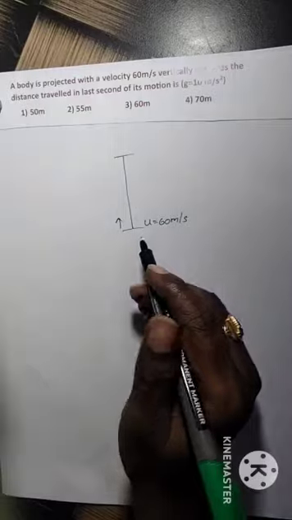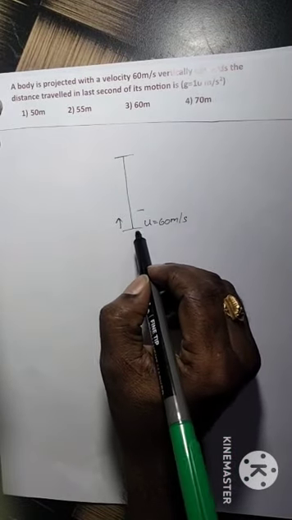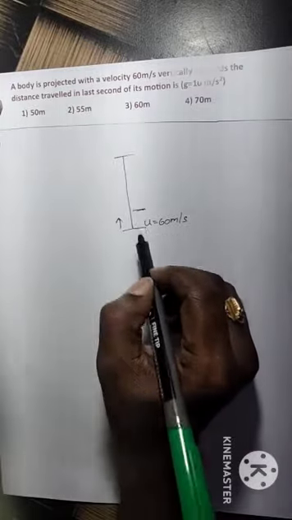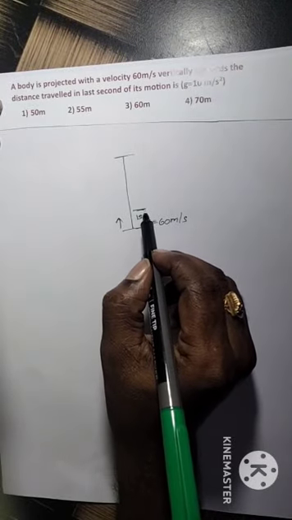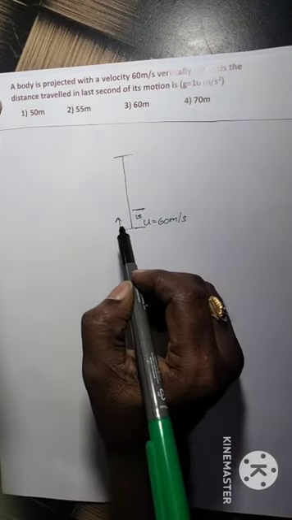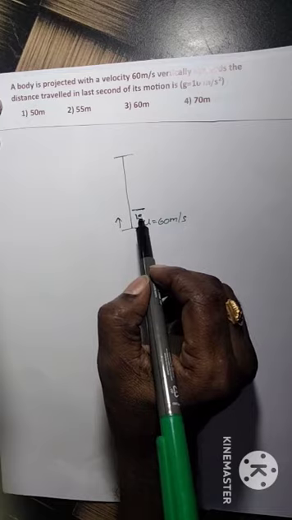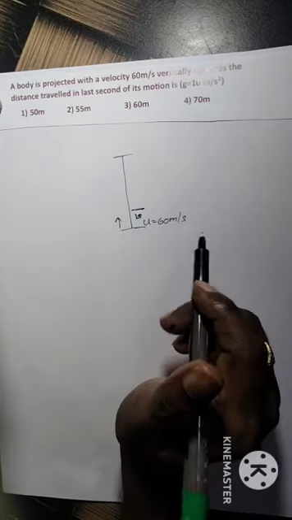It is the entire journey's last second. That means it goes up and comes back down. For example, from here to here the time taken is 1 second, and in this last second what distance it traveled, that we have to find. It goes up and comes down; before reaching the ground, one second before, we have to find what distance it traveled.